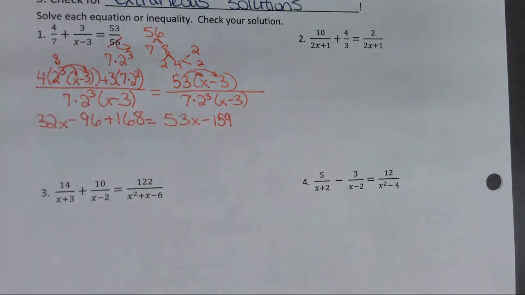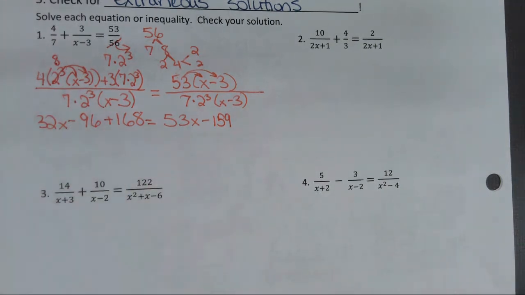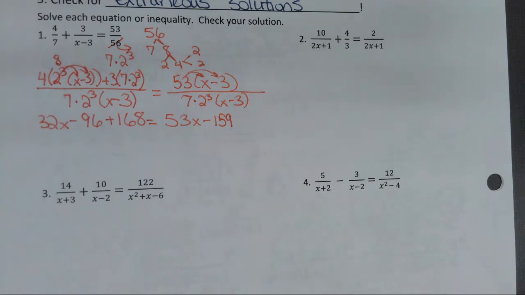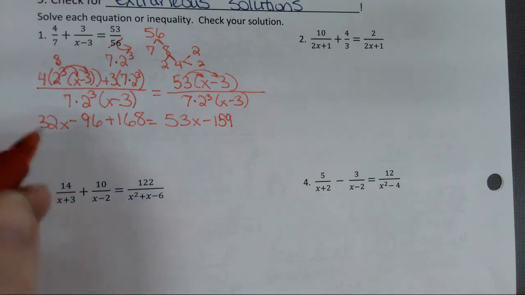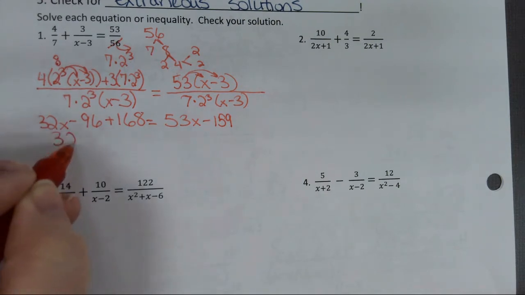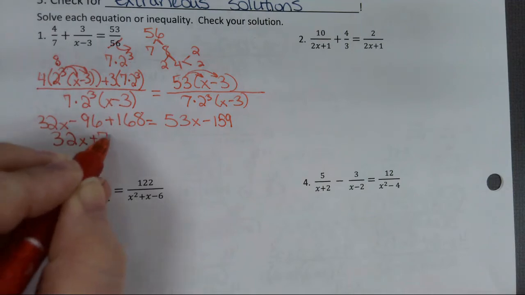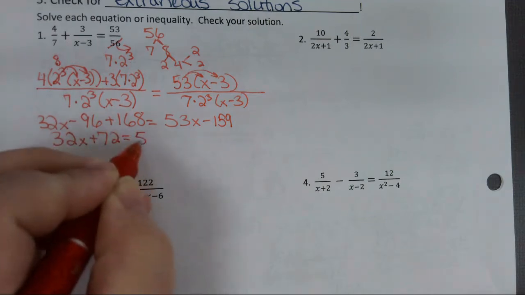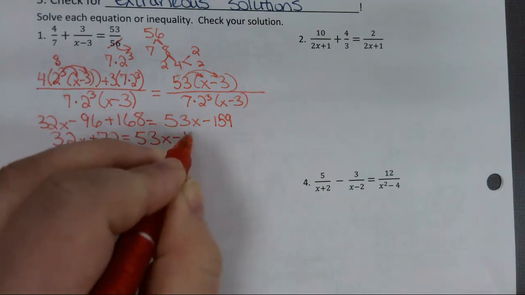So now I've got an equation that I've been solving for years at this point. We're just going to combine our like terms and solve for x. So negative 96 plus 168 is 72. 32x plus 72 equals 53x minus 159.